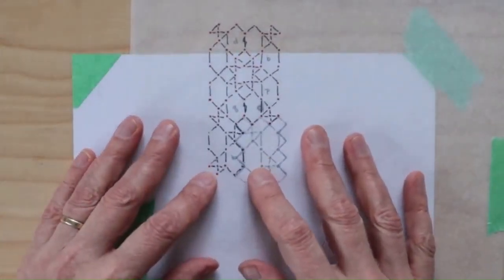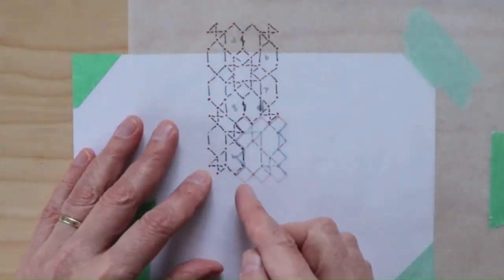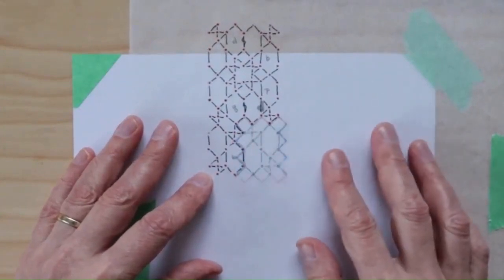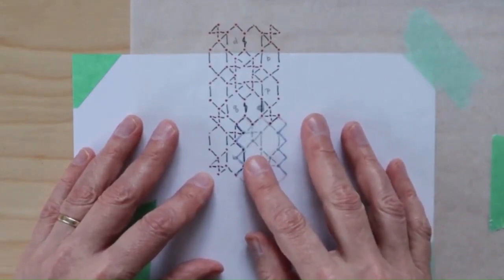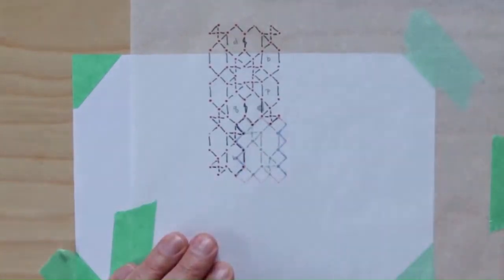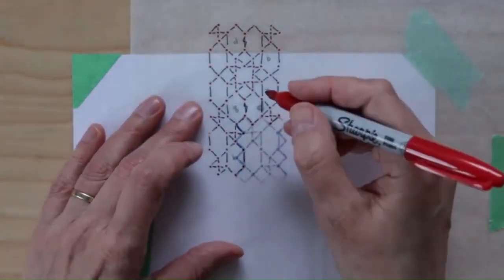And just line the right side of the traced B with the left side of the D template. And trace.